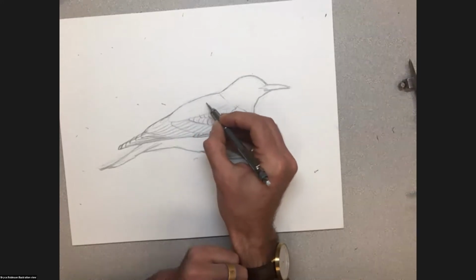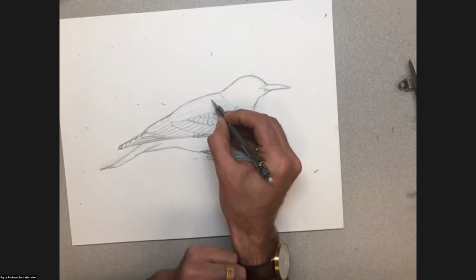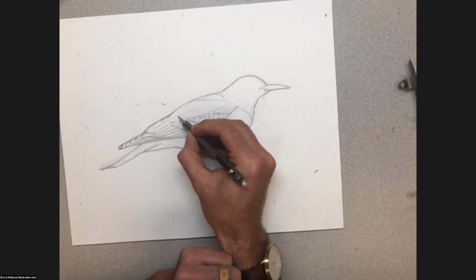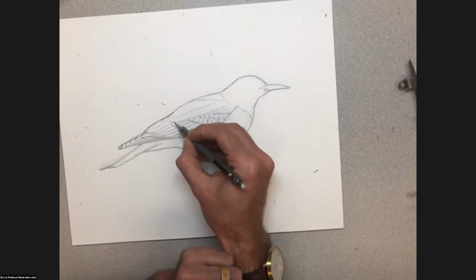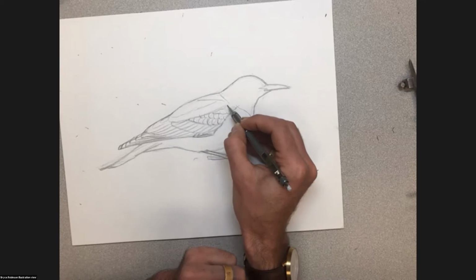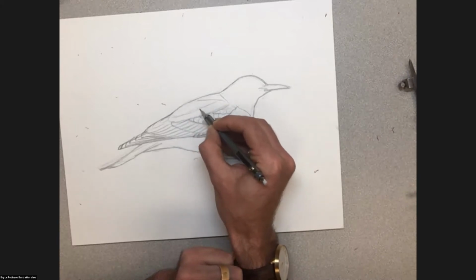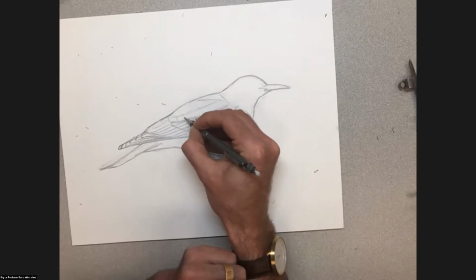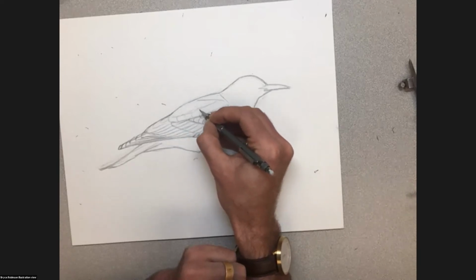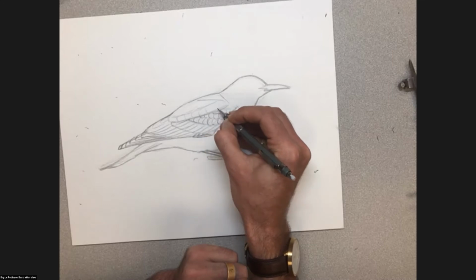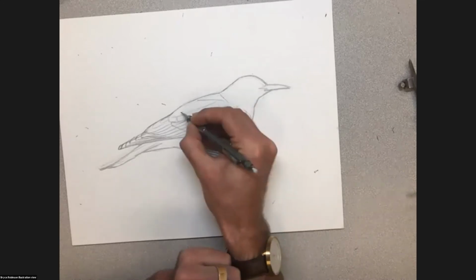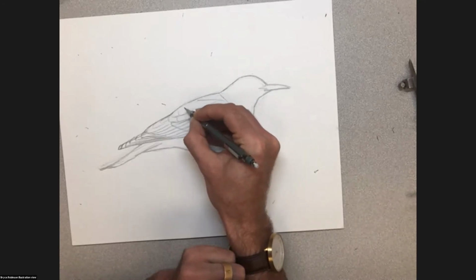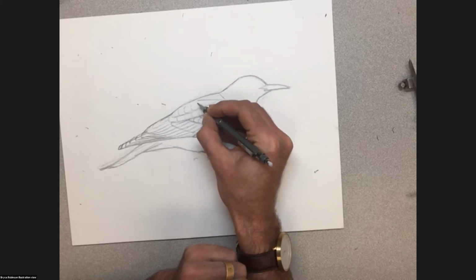So when I do the scapulars, I know that the mantle is right here, and the scapular feathers, these ones cover part of the wing, and then these ones cover these. And generally they start out fairly large, and then they get smaller as they go up the back.